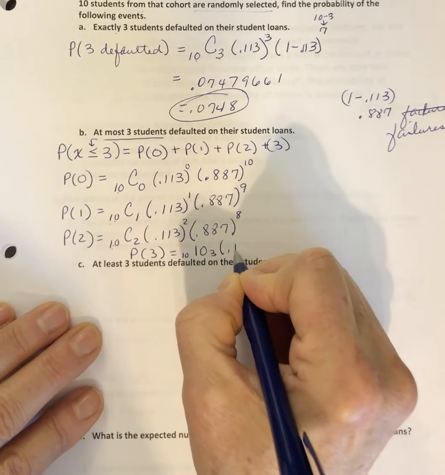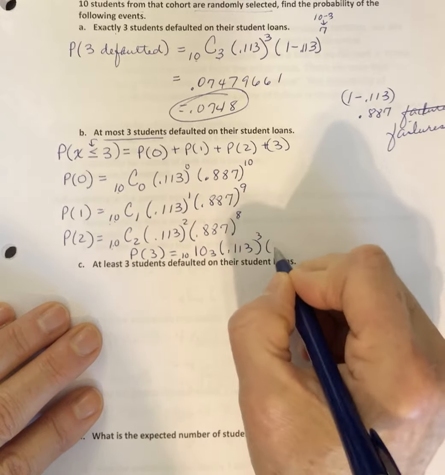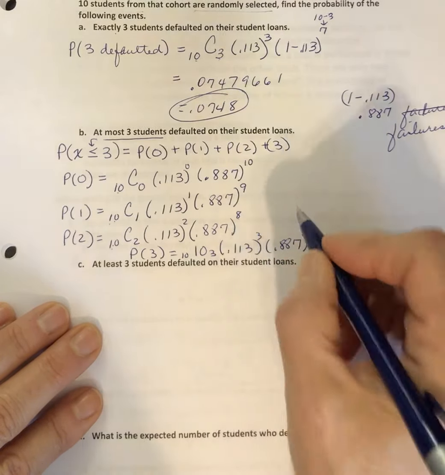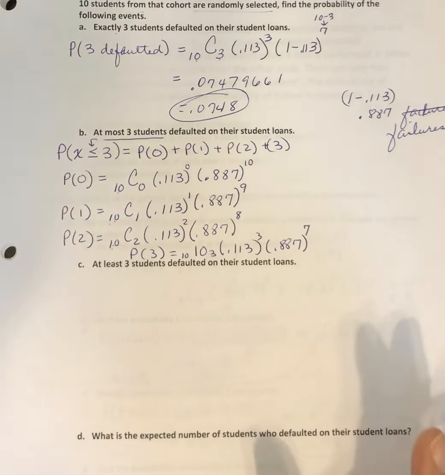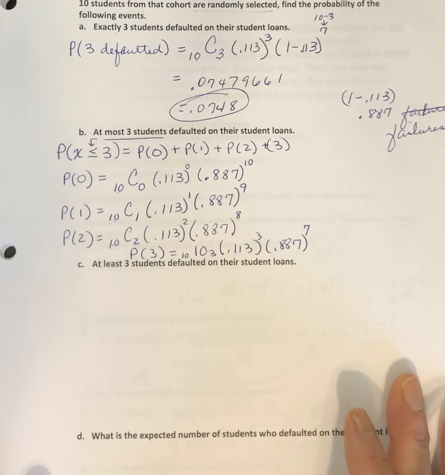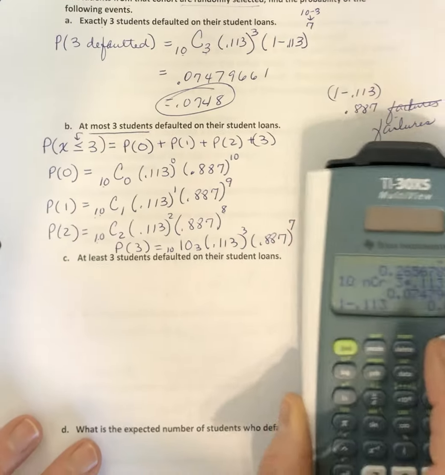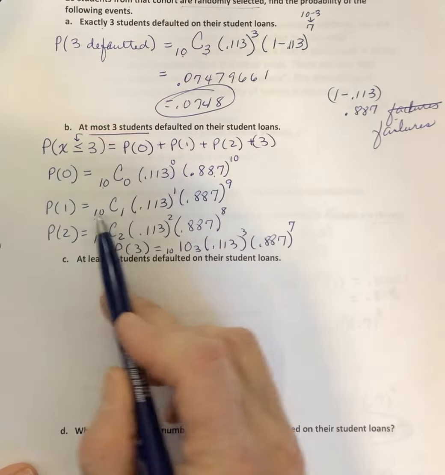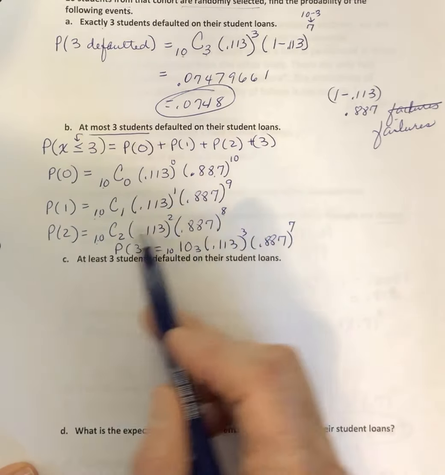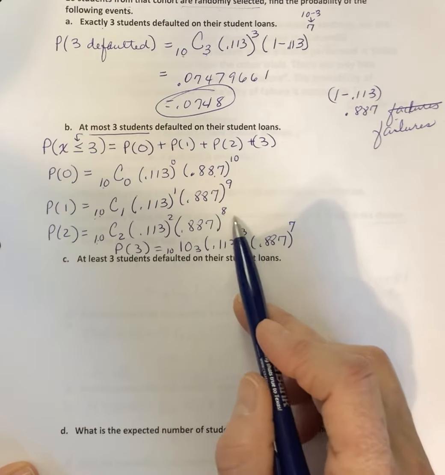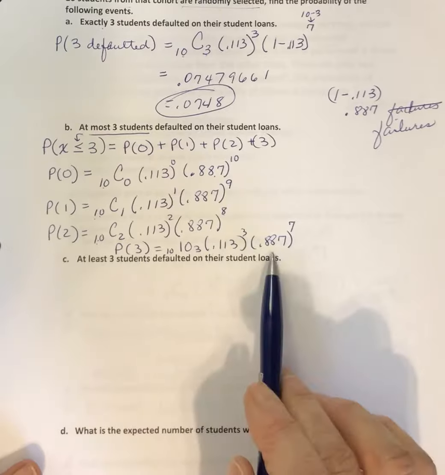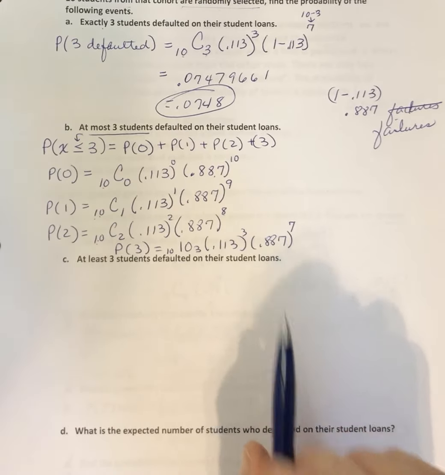Choose 3, 0.113 cubed. And then 10 minus 3 is 7. Okay. I actually could finally enter. You can enter that. You can put all of this plus all of this plus all of this plus all of this. Okay. I think if you do that, you may or may not run out of spaces.